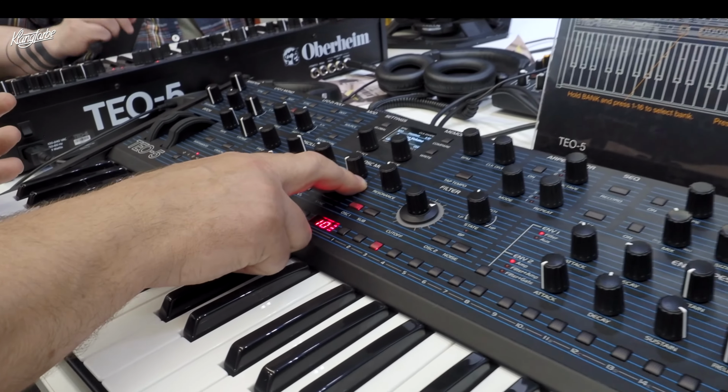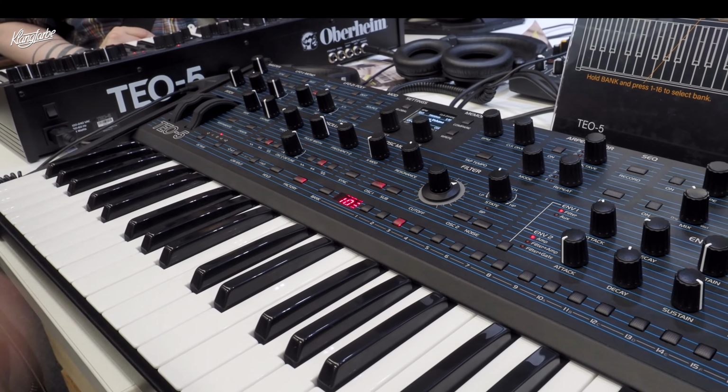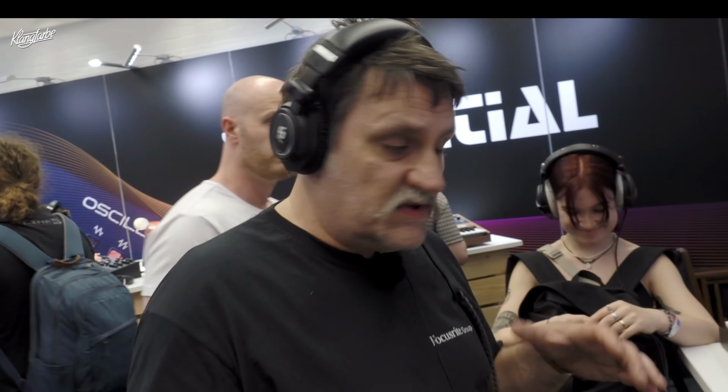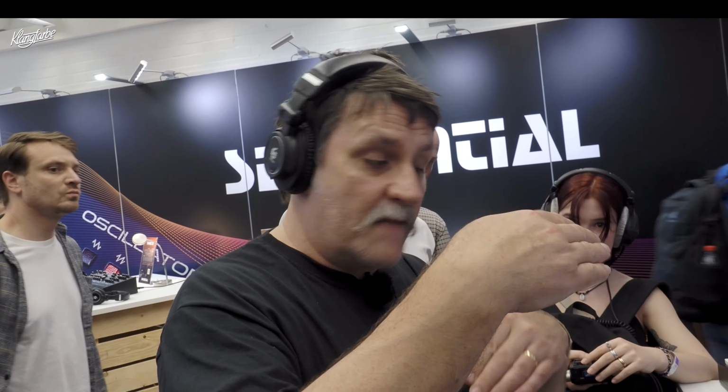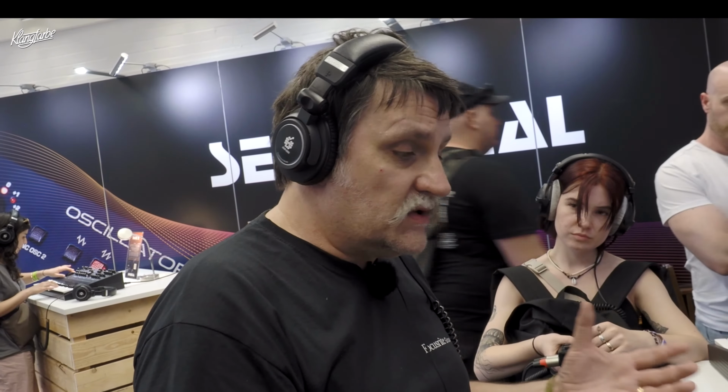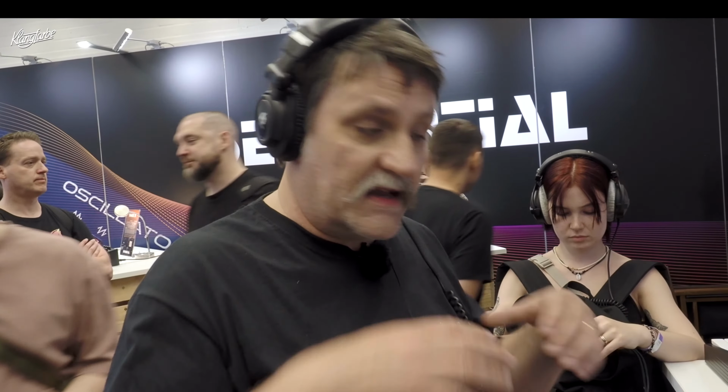Now, another really nice thing that we've got here on the TEO-5 is we've got through zero cross modulation. So basically true FM. What does that mean? Well, basically through zero cross modulation means that we can do our FM between the oscillators, but keep everything nicely in tune. Exponential FM will just kind of knock the tuning out as you're doing it, and exponential is what we've had on Oberheim synths before, on the OBX8 for example, on the OB6, and also on the sequentials we've got polymod, and that's the same thing, it's exponential FM. But on this one we've got through zero.